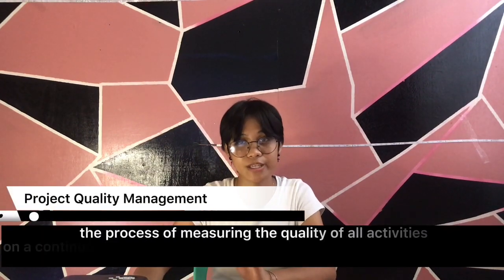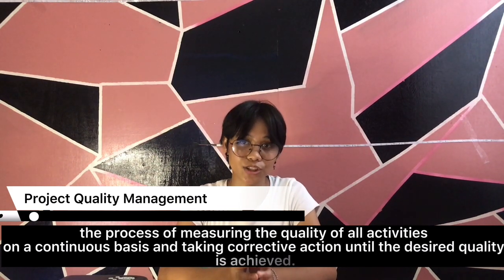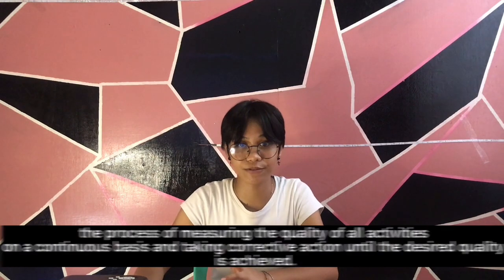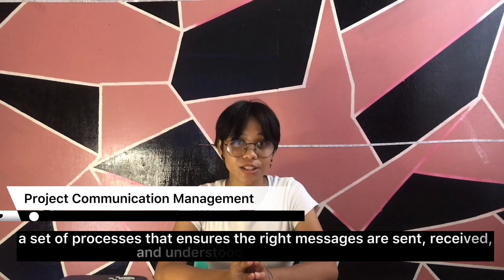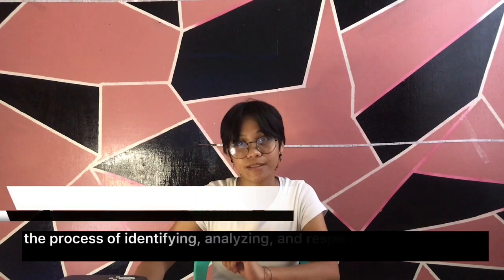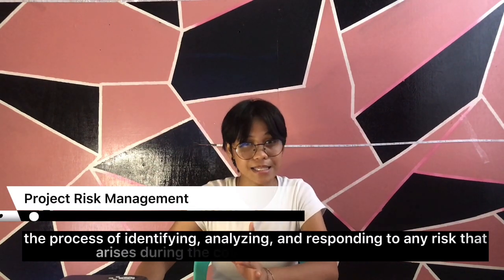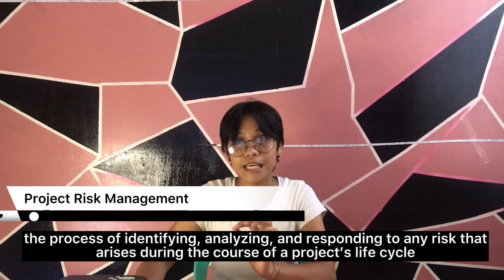The next one, project quality management. The process of measuring the quality of all activities on a continuous basis and taking corrective action until the desired quality is achieved. Project communication management, a set of processes that ensures the right messages are sent, received, and understood by the right people. Then, project risk management, the process of identifying, analyzing, and responding to any risk that arises during the course of a project's life cycle in order to keep the project on track and on target.